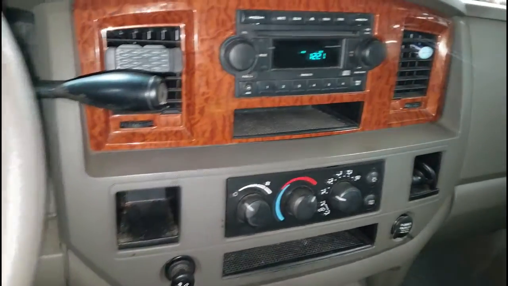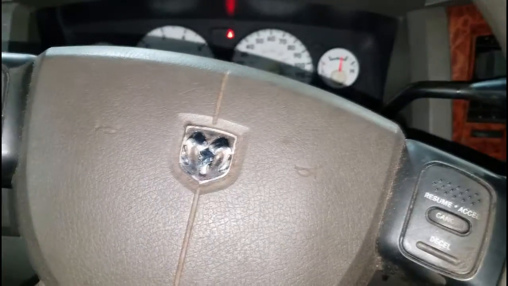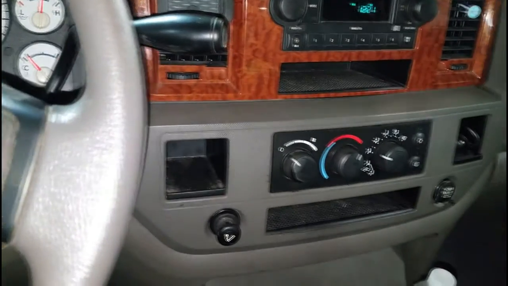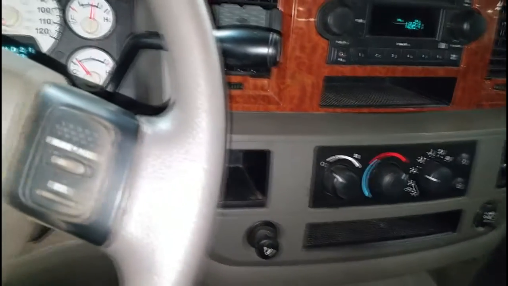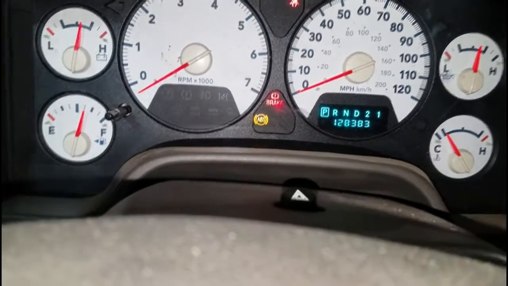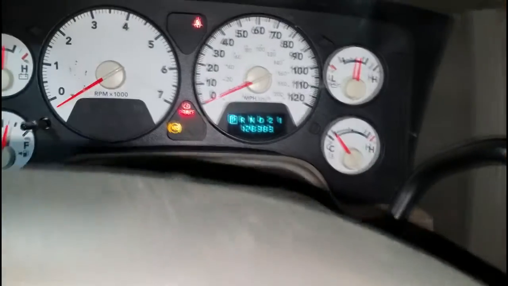I know y'all probably recognize this. This is a Dodge Ram 1500, okay? 2006 model, I think. Now, the complaint is, instead of telling you, I'll just show you. As you can see right there, the ABS and the brake light are on. I do not have the emergency brake on. As you can also see, it has 128,000 miles.